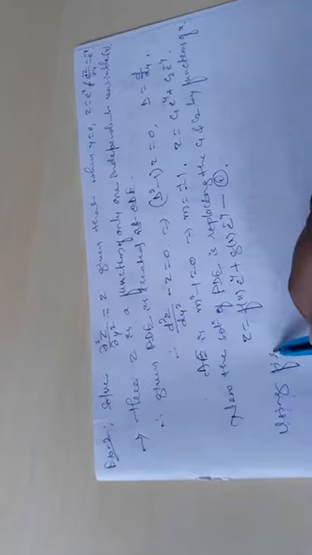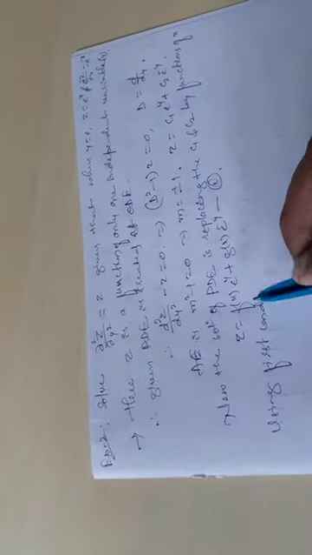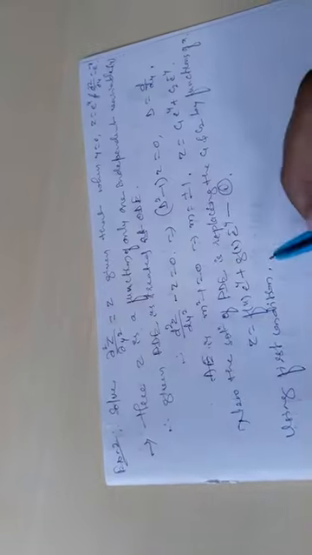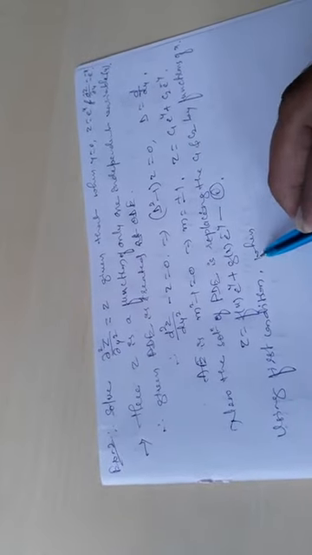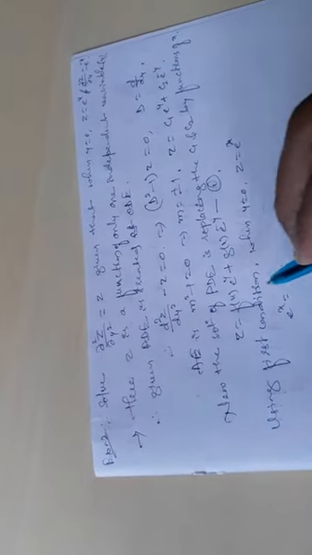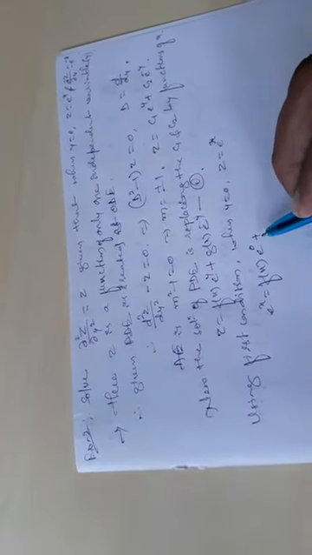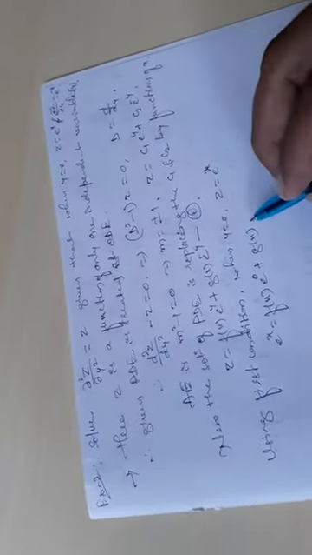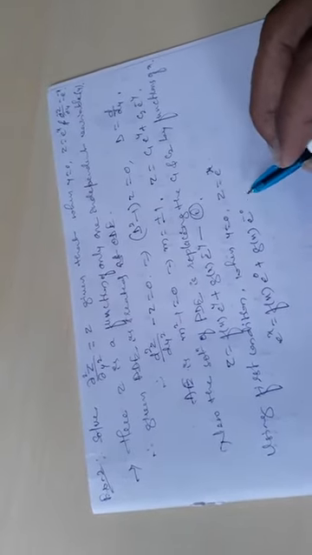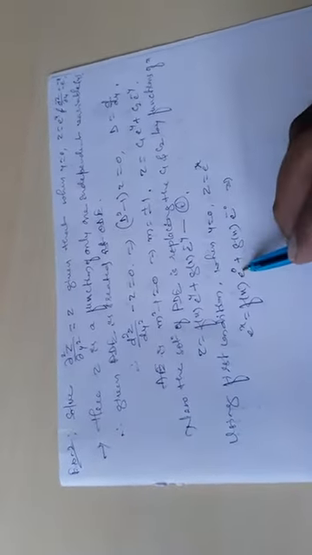Using the first condition, that is, when y = 0, our z value is e^x. Therefore, e^x = f(x) e^0 + g(x) e^(-0), which implies e^0 value is 1, e^(-0) value is also 1.